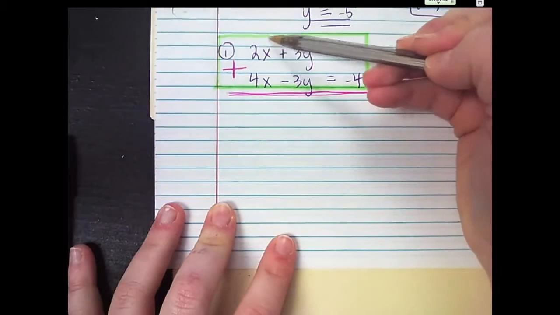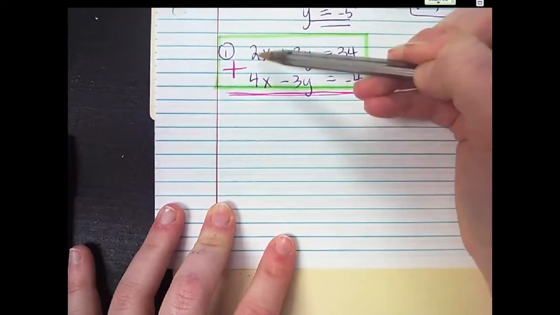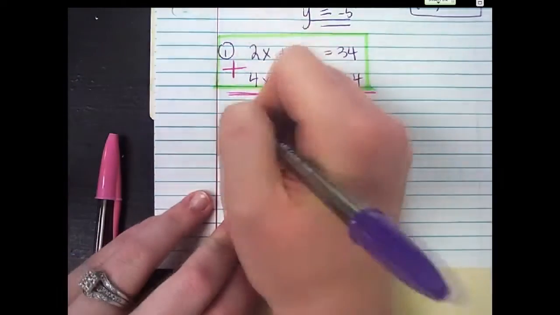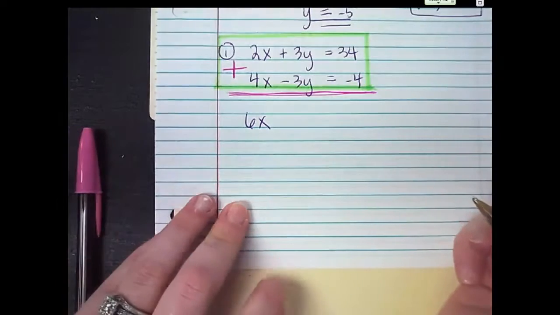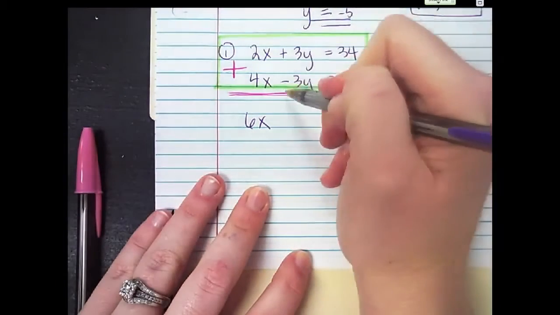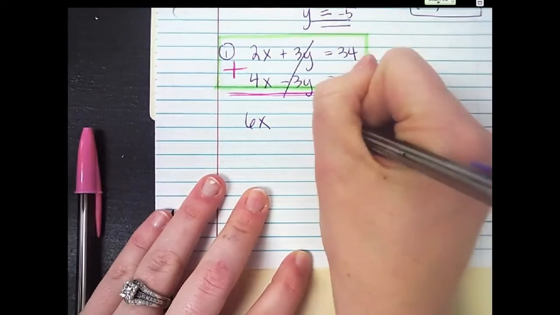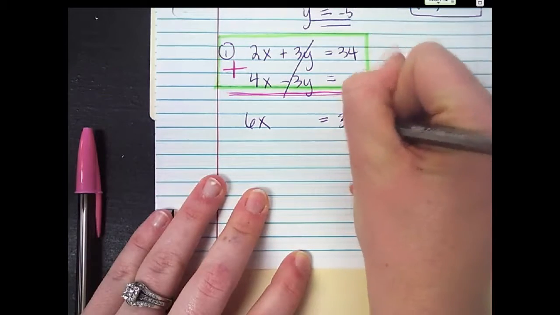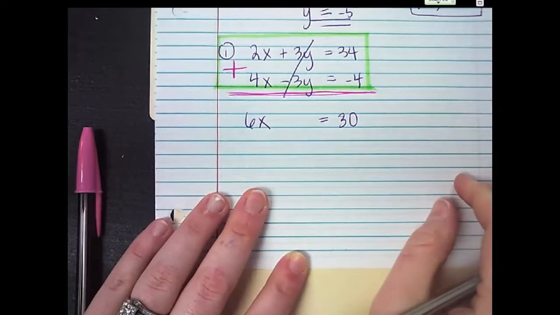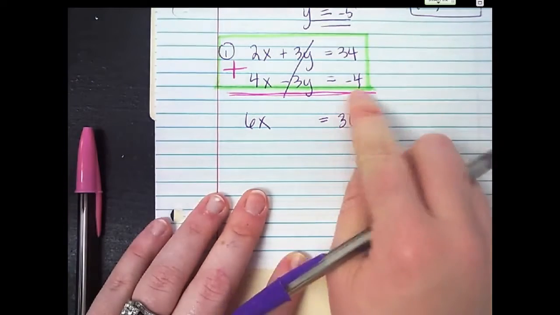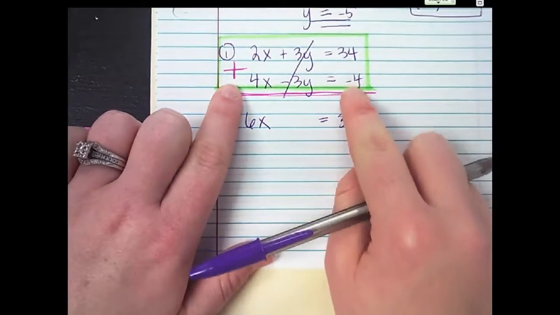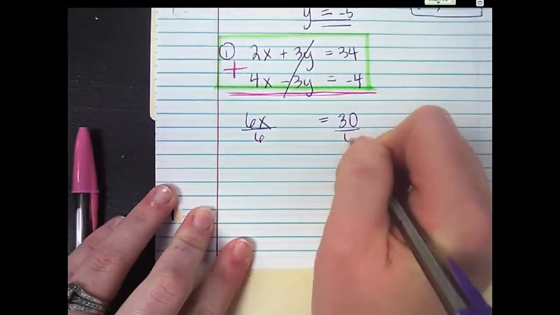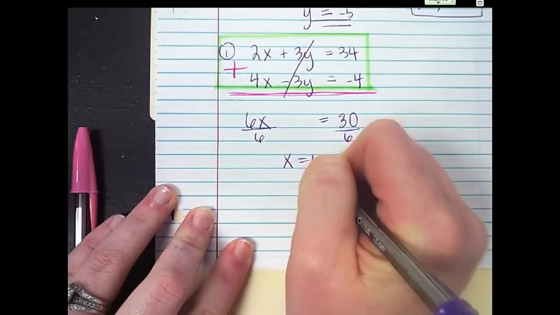So I want to add going down each column. 2x plus 4x is 6x. The y's are gone. And that equals 34 plus negative 4 is 30. Or you can say 34 minus 4. I like the plus sign here because it reminds you that you're adding. So divide by 6, and what does x equal? Perfect.